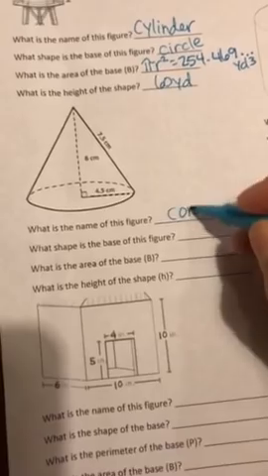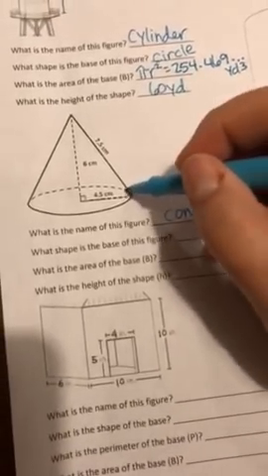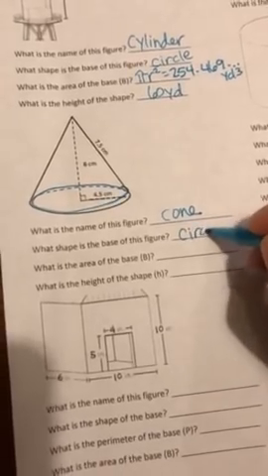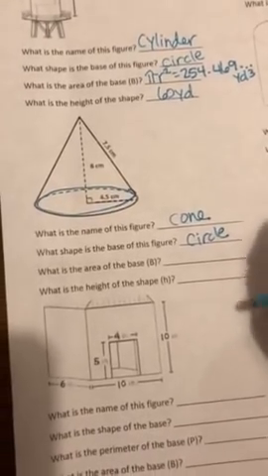Next one. What is the name of this figure? This is a cone. What shape is the base of this figure? So you would highlight the base, and that is a circle. What is the area of this base?